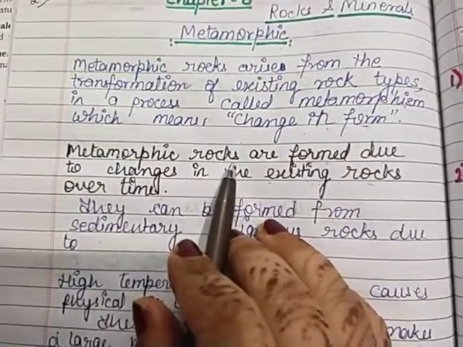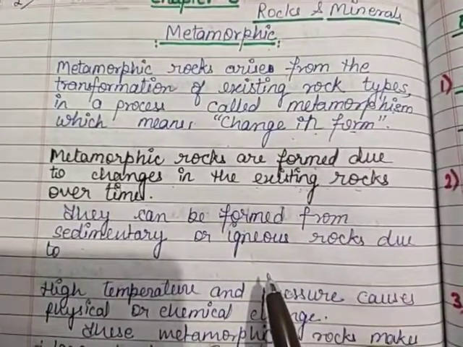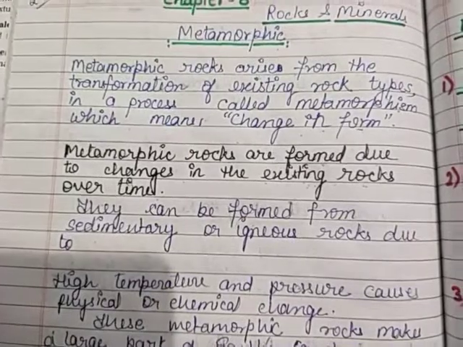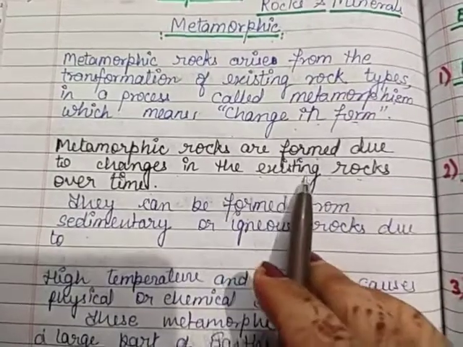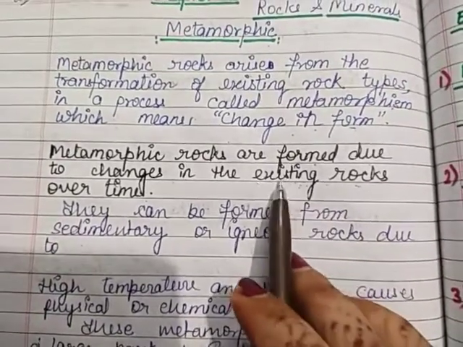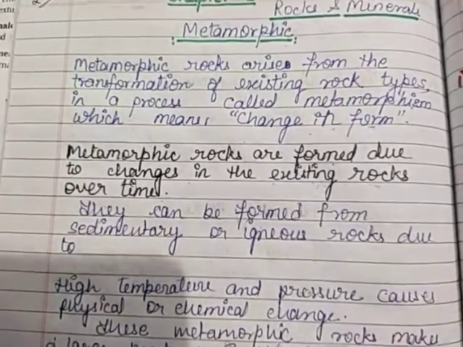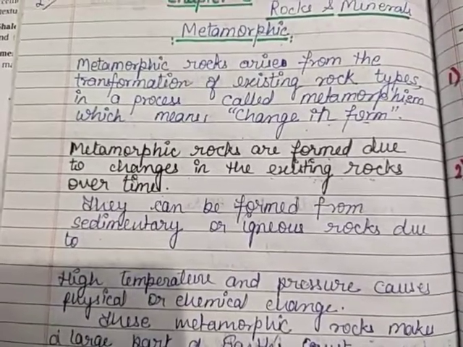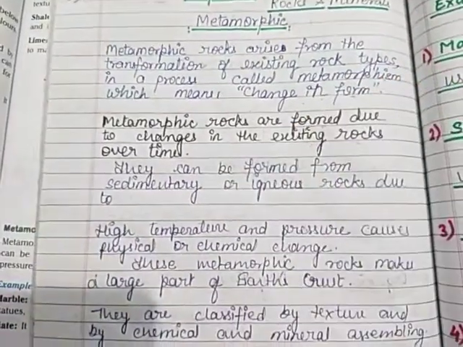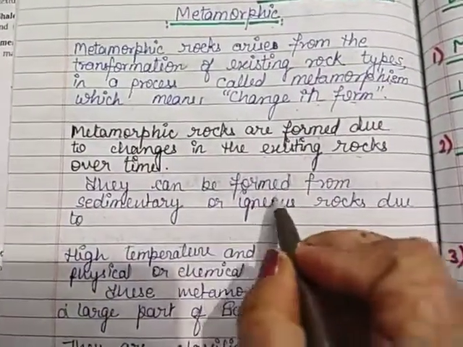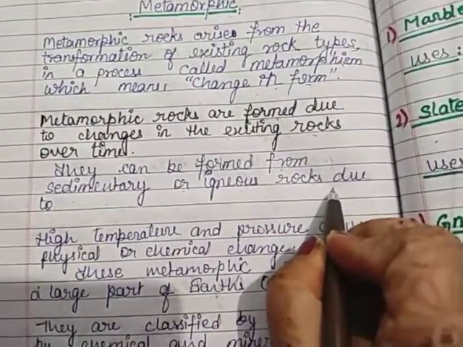So how are the metamorphic rocks formed? Metamorphic rocks are formed by certain changes in the previously formed rocks. Previously formed or already existing rocks. When the already existing rocks have been changed over some period of time, then we will get metamorphic rocks. So these metamorphic rocks can be formed from sedimentary or igneous rocks.